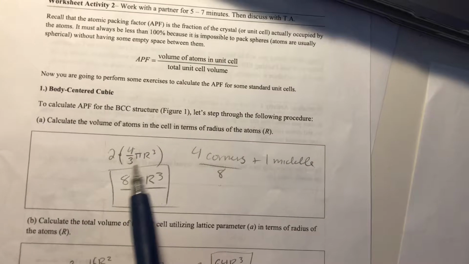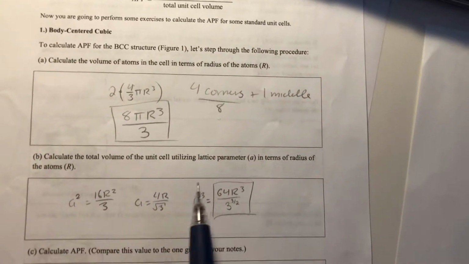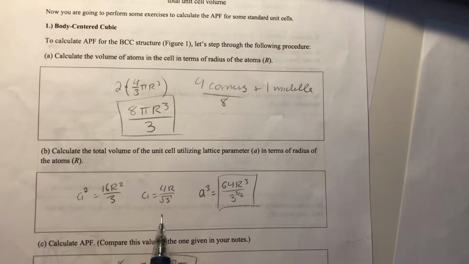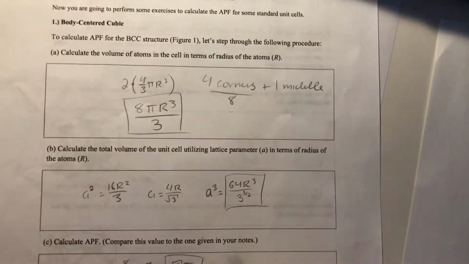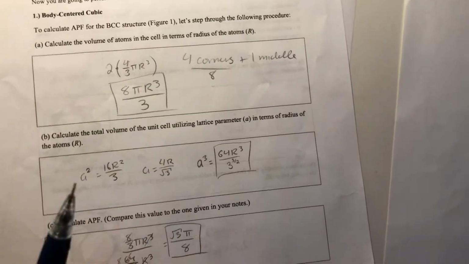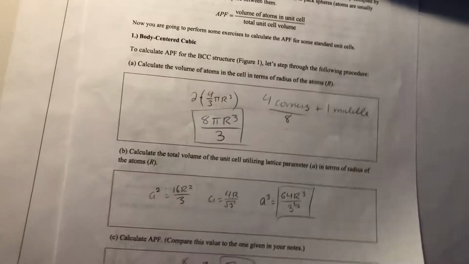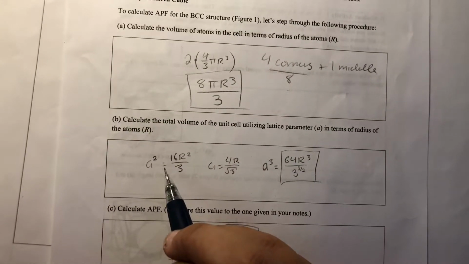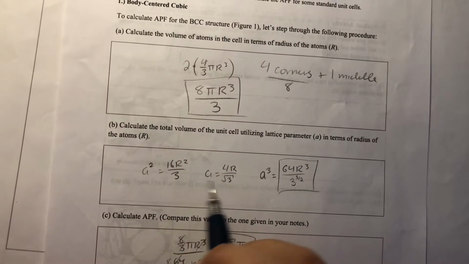So it's 2 times that 4/3 pi r cubed, and that's going to give 8 pi r cubed all over 3. Then the total volume of the unit cell with A. So the volume of a cube is just going to be A cubed. The volume of a cube is A cubed for reasons. And then from before, I have the body-centered cubic one up here. If we solve this for A squared, then we have this, and then square root it, obviously, to get actual A. So that's the square root of that, that's 4R over root 3, obviously.